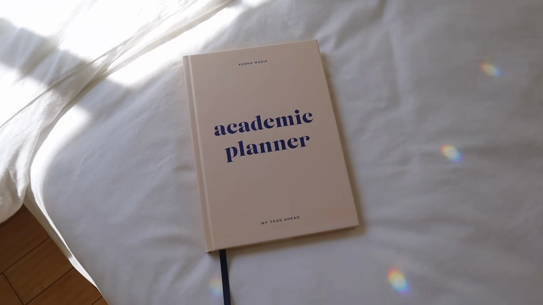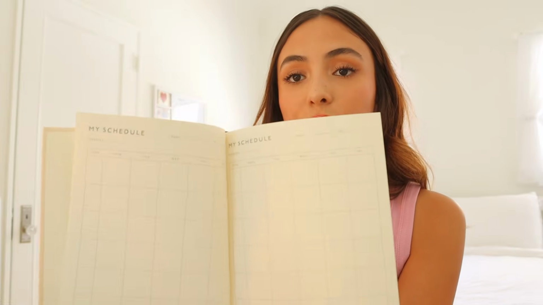So first up is this academic planner. It even has my name on the front. I love how you can personalize everything. In the beginning, it has a little about me page, and then it has some pages where you can write down your schedule, which is so convenient, and I will be doing that after this. It also has a section for important deadlines to keep you organized and on track.